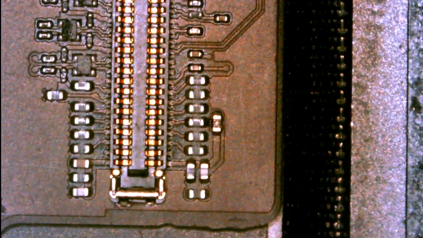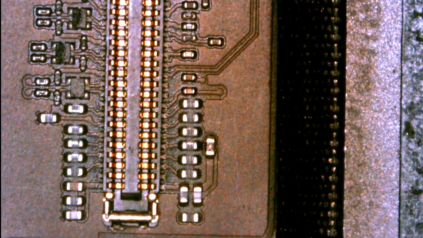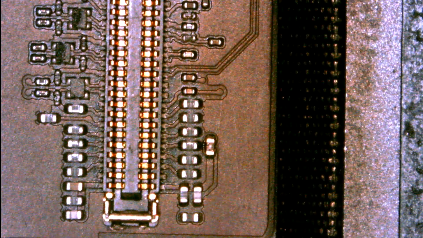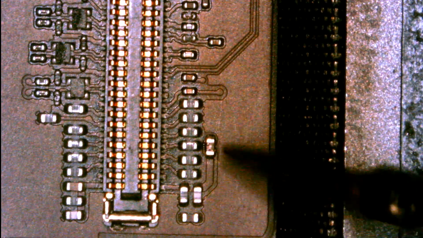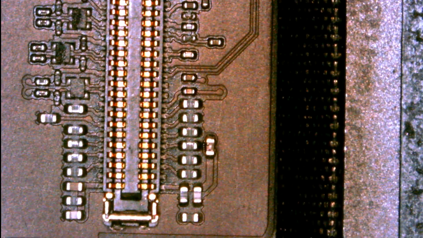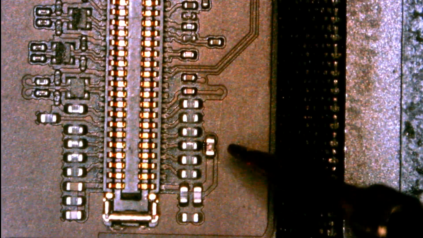Take a look at this. Do you see anything obvious here? What component looks bad to you? It's this one right here. So this is a backlight filter, and it's obvious that this backlight filter has blown.